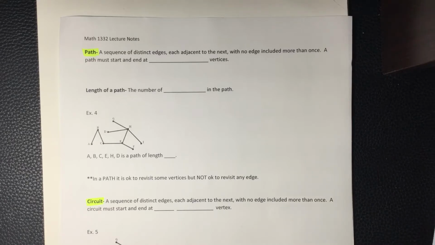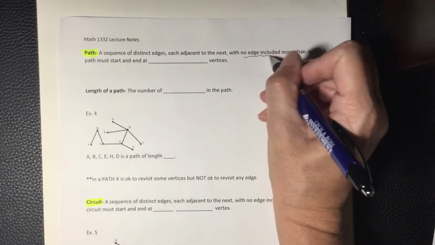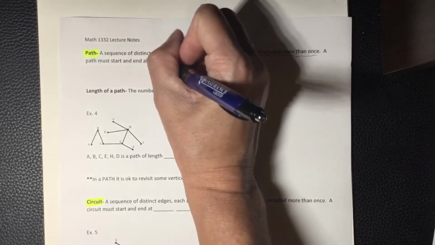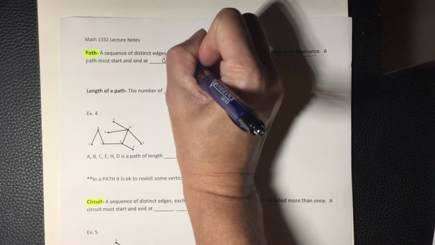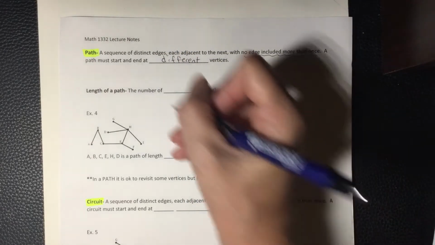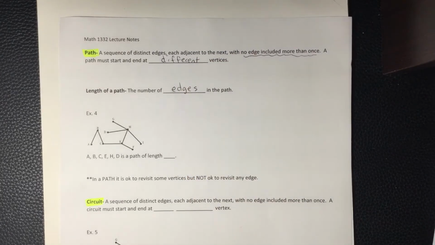A path is a sequence of distinct edges, each adjacent to the next, with no edge included more than once. So this is really important. We cannot travel an edge more than one time. And for a path, it must start and end at different vertices. And the length of the path is going to be the number of edges in the path.